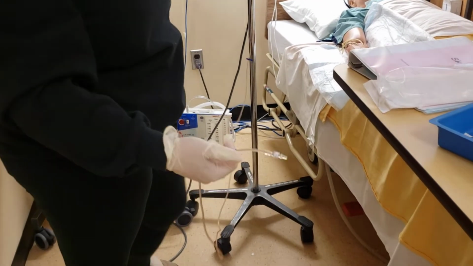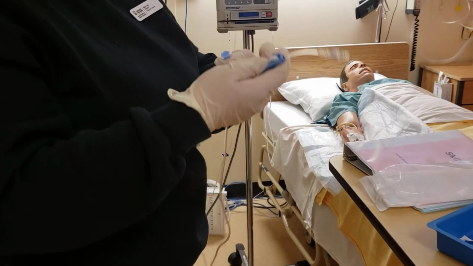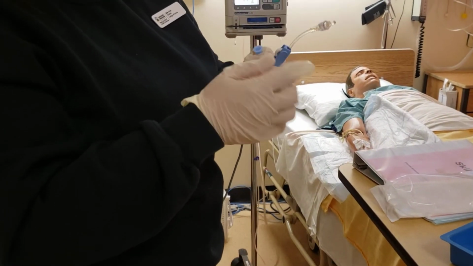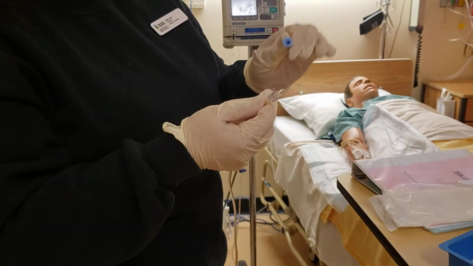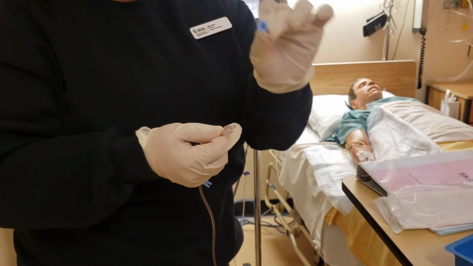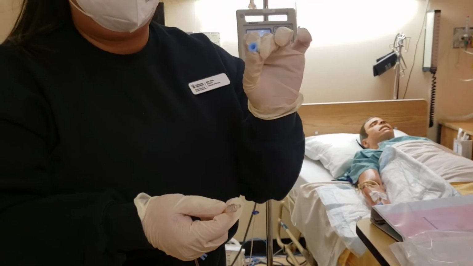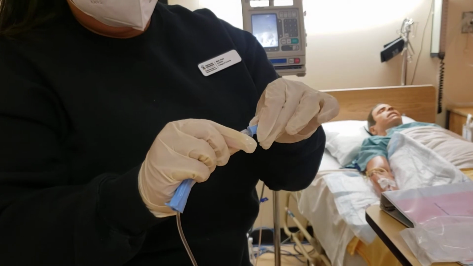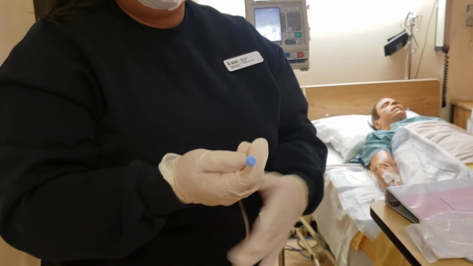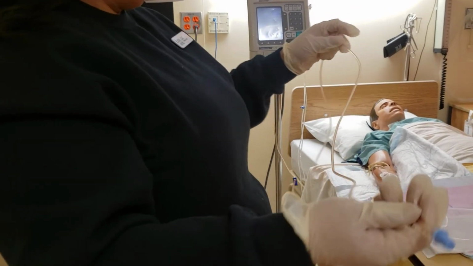Once the blood has reached almost the end of the tubing, we'll clamp or cover the end of our tubing. We also want to make sure that this remains sterile, so make sure it doesn't touch anything, or else we might introduce infections.